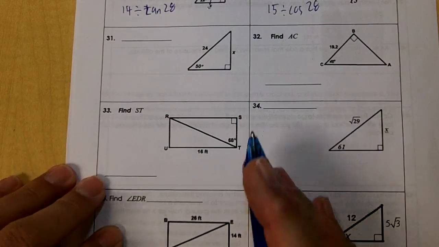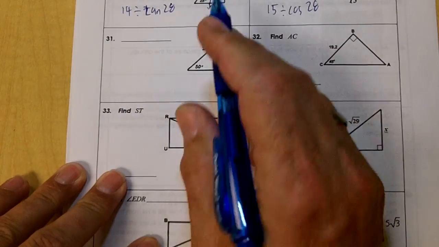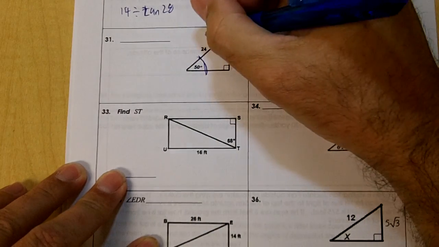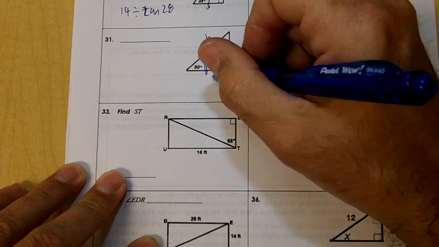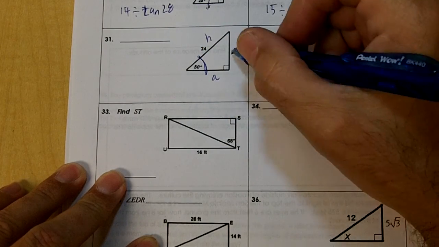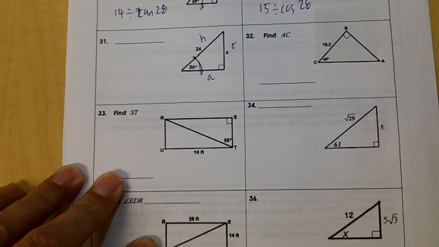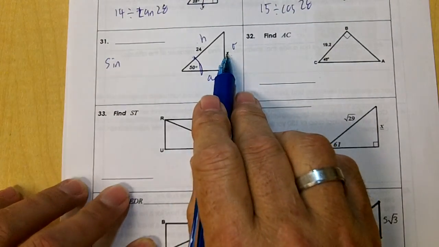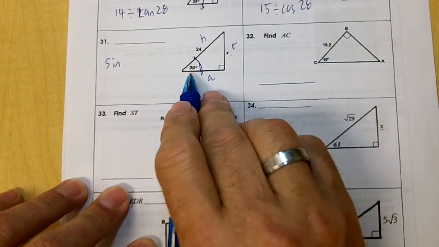Number 31. Okay. I'm going to arc the angle I know, and then I'm going to label it hypotenuse, and this is our adjacent and opposite, right? So I know opposite and hypotenuse, I'm going to use sine. So I'm going to put the sine of 50 equals x over 24.